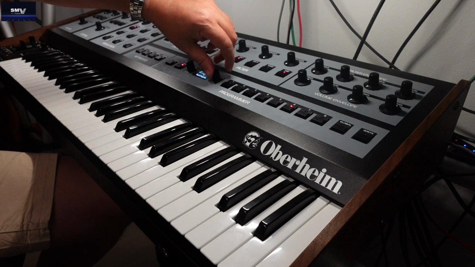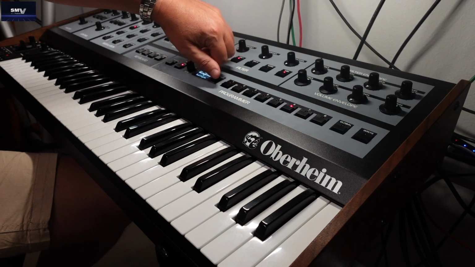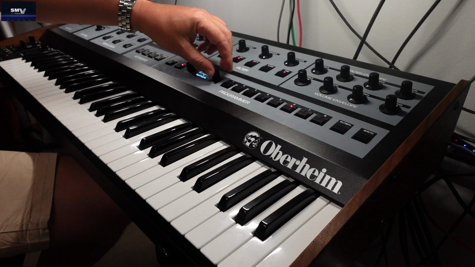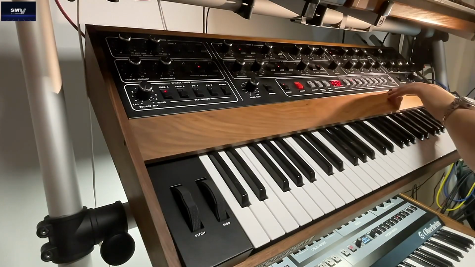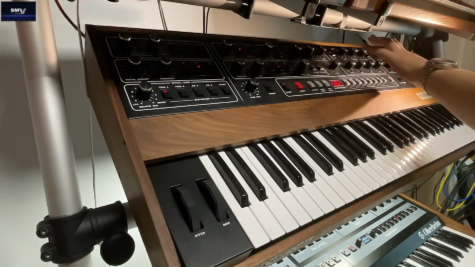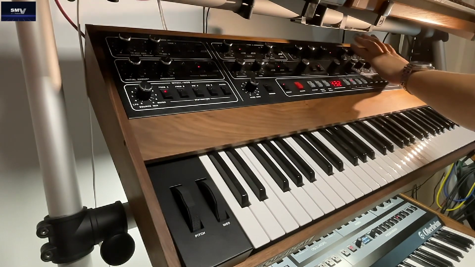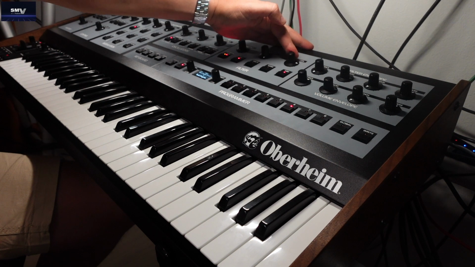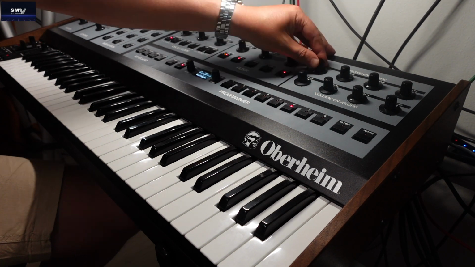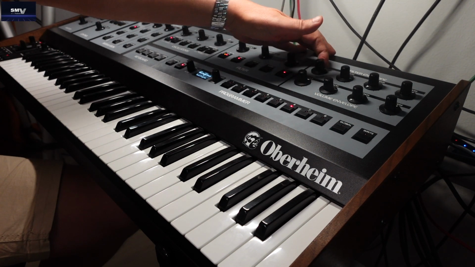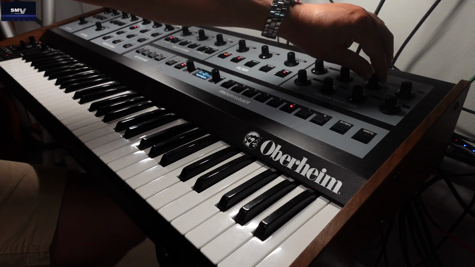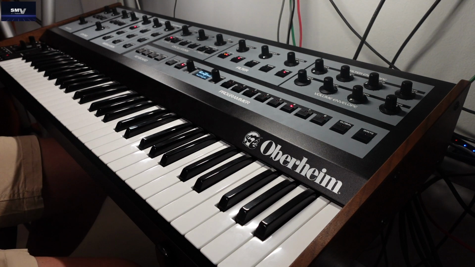And here you can decide how much keyboard tracking you want on the filter, whereas on the Prophet 5/10 you can just choose off, 50 and 100%. Here you have of course an amount on the filter envelope. The filter envelope is a very basic ADSR, so like on the Prophet, nothing changed.